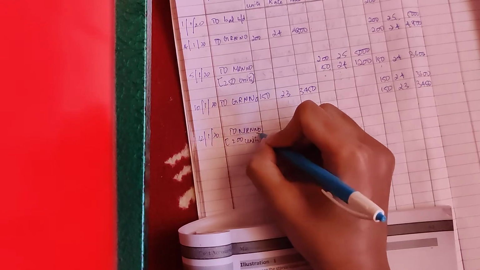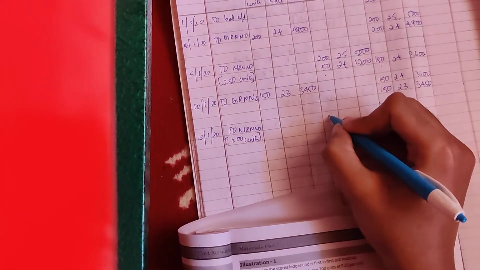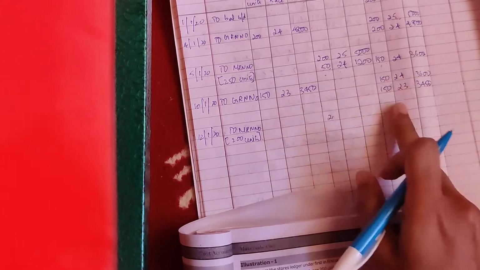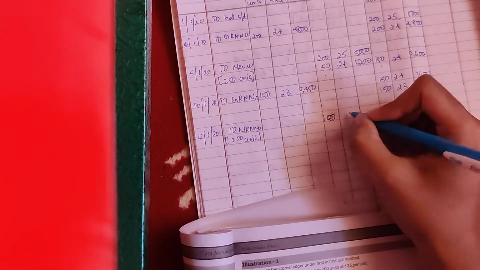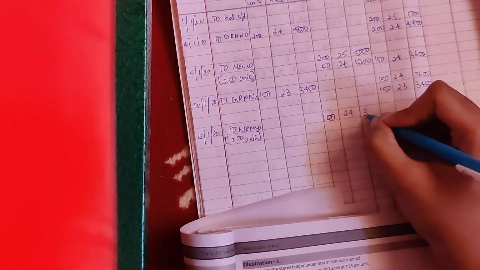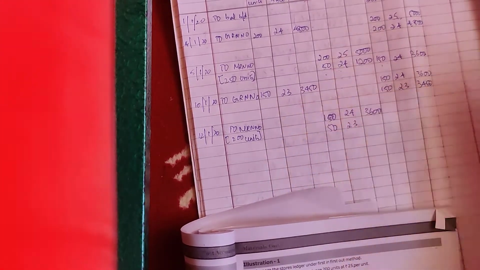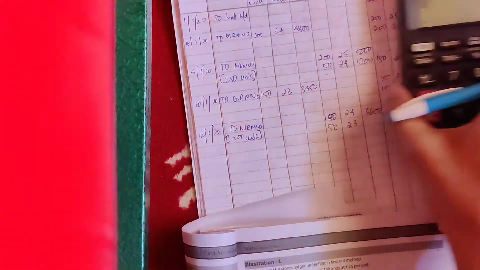These columns will remain empty. But you cannot issue the complete 200 at one rate because your balance is 150. So 150 at the rate of 24 will give you 3,600. Then again 50 at the rate of 23 will give you 1,150.